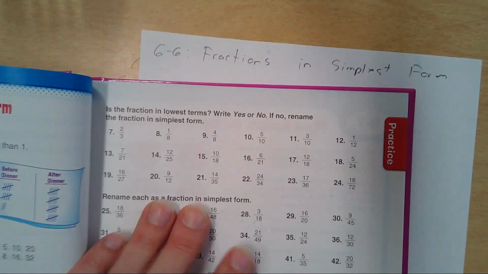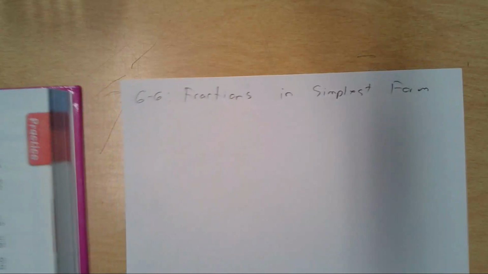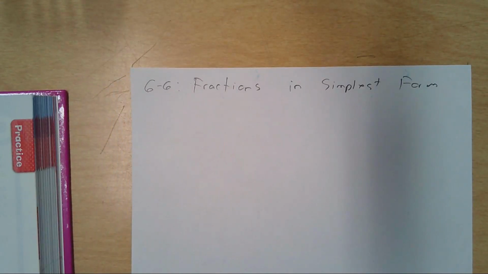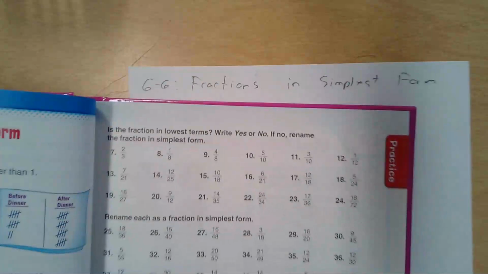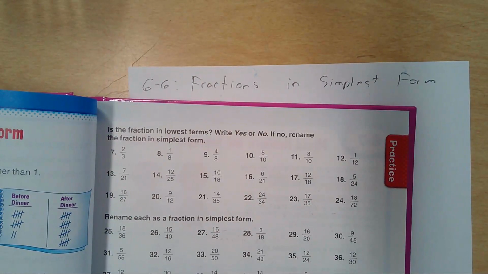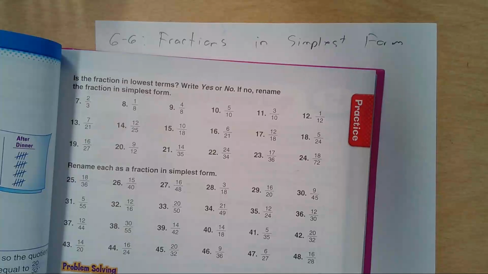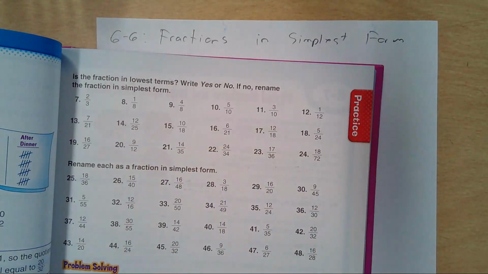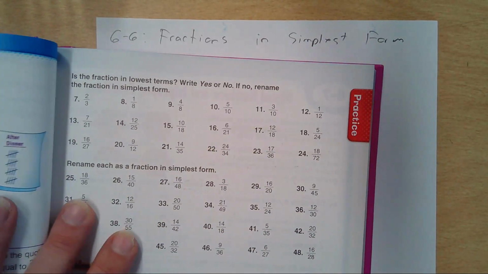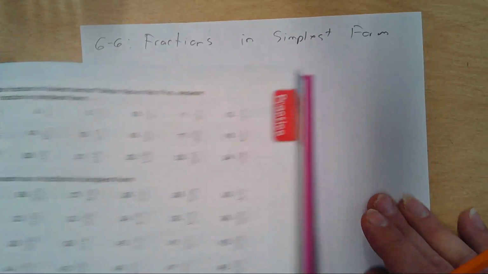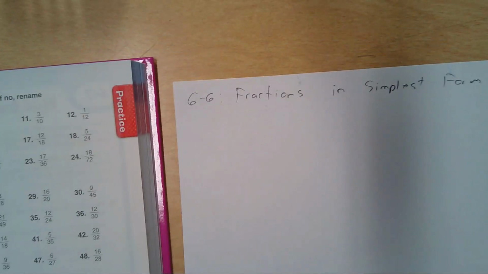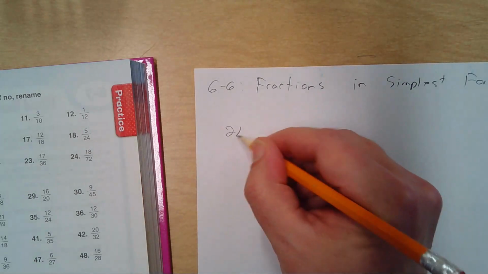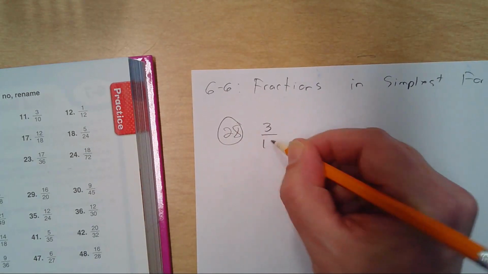So 7 through 24 are just yes or no things here. And an S is the fraction in lowest terms. And that means, is it simplified? That's what we call it there. We say simplify these things. 25 through 48, we can just cycle back to 7 through 24 and do it later. But I'd rather do 28 to start with. 28. 3 over 18.